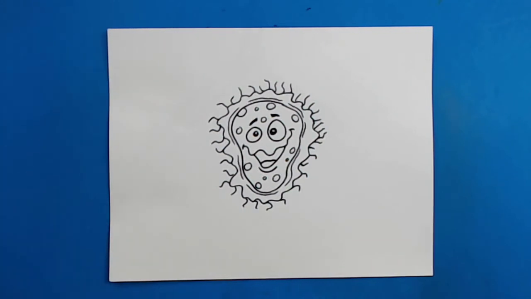And there you go. There is your drawing of a cartoon germ. I'm going to fast forward and start coloring this.